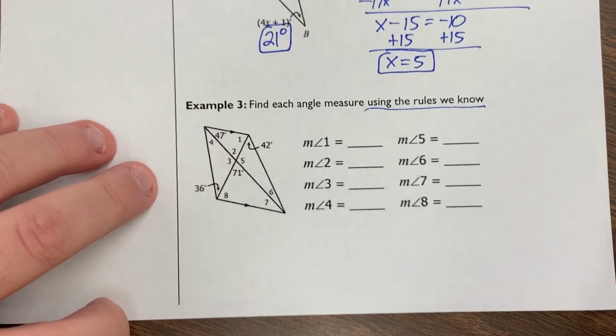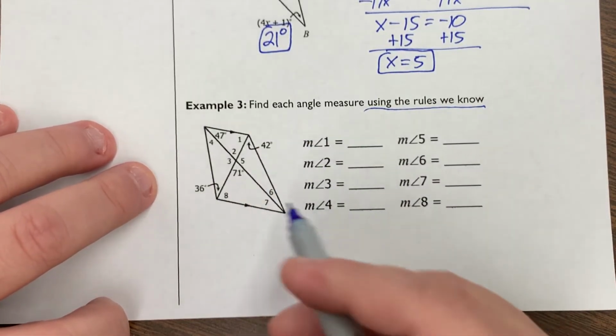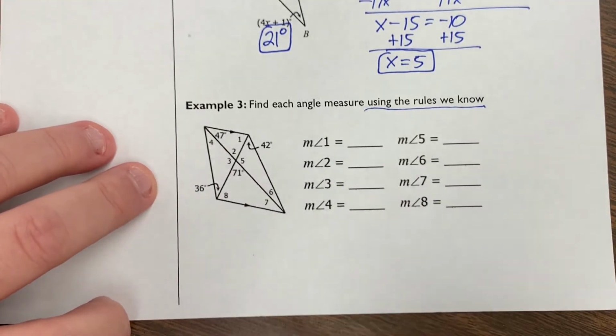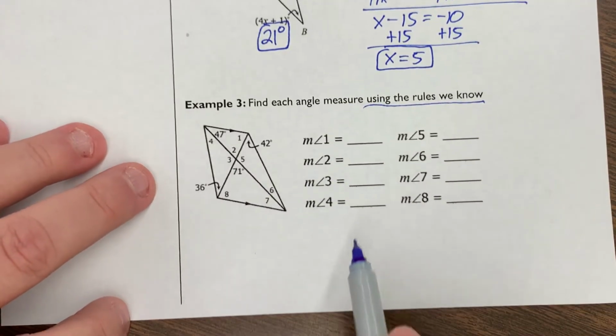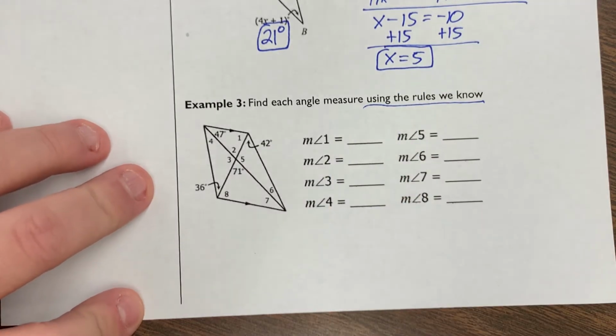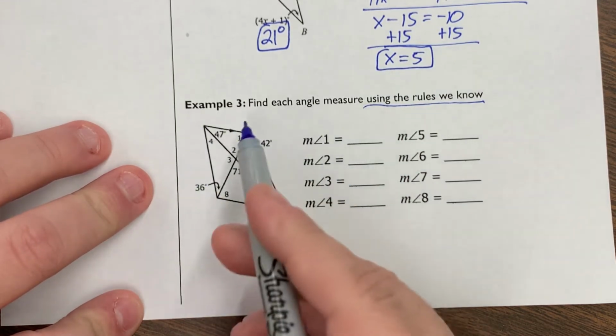We are probably going to end up bouncing around the problem going, well, I know this is true because of this reason, and then this is true because of that reason, and so on. Your chances of actually solving this right in sequence 1 through 8 are slim to none, to be perfectly honest. So let's start looking at our picture, what we got here.